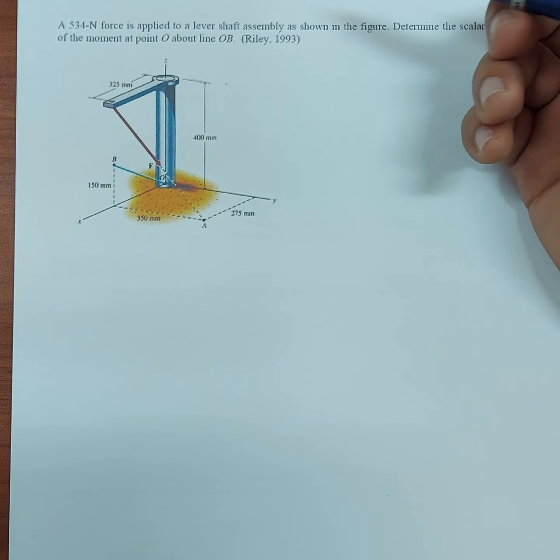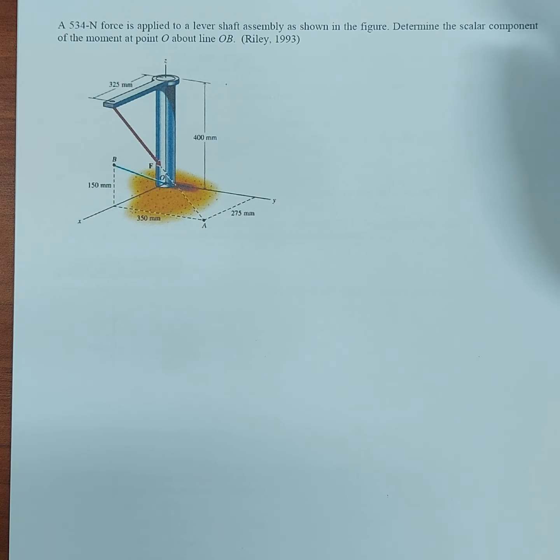Okay? So we apply the scalar triple product.